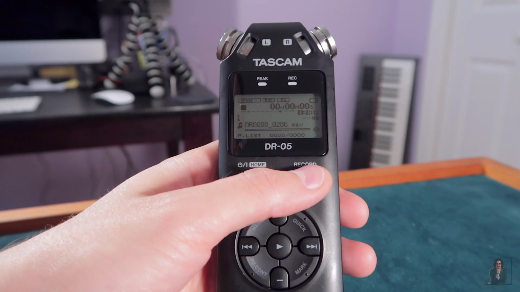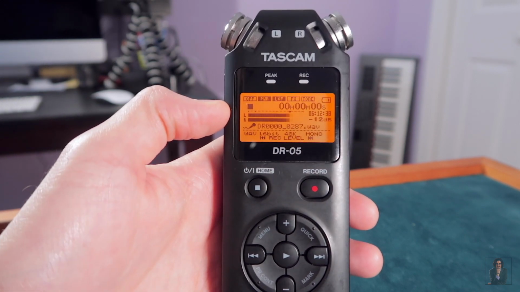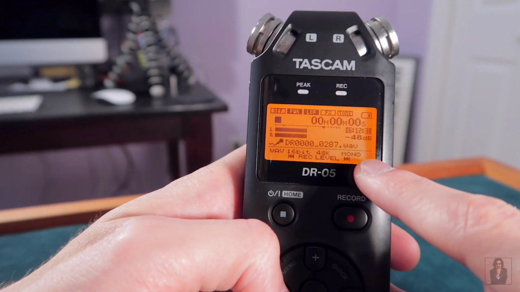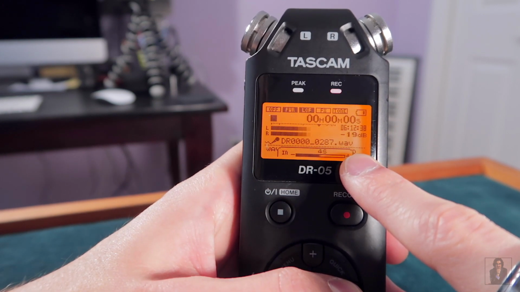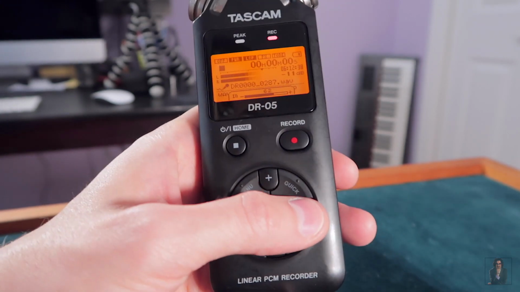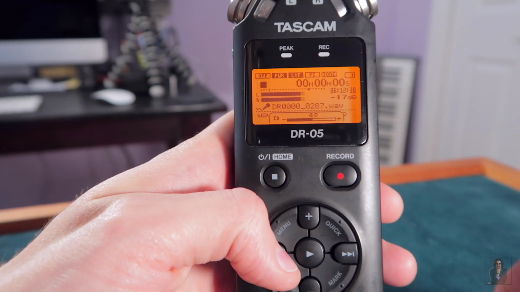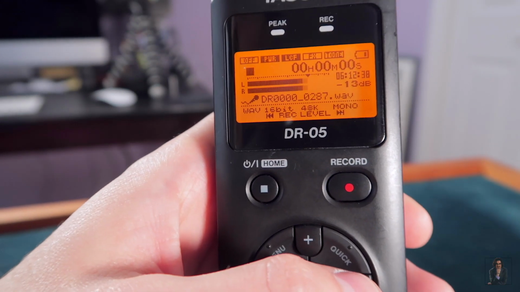So first, how do you even set the incoming audio level on the DR-05? Well, you're going to hit the record button once. When you do that, it will enable recording. In fact, right now you can see it pegging along with the sound of my voice. You can see it right down here. This bar right here, I'm increasing by holding this to the right and decreasing by holding it to the left. 50 is obviously a good place to start when you're not sure where you want to set it.